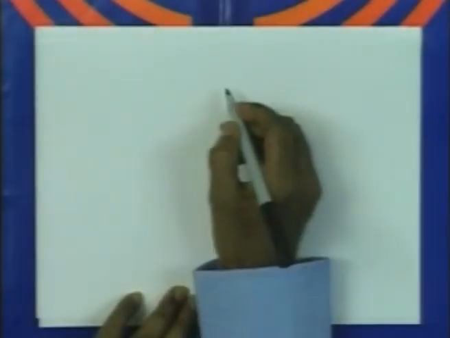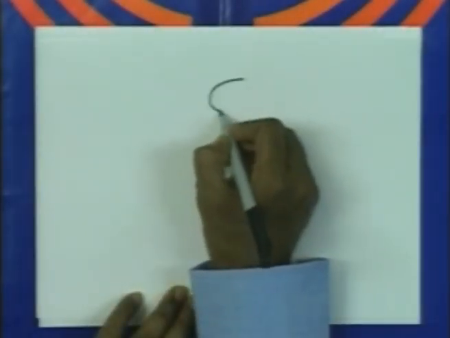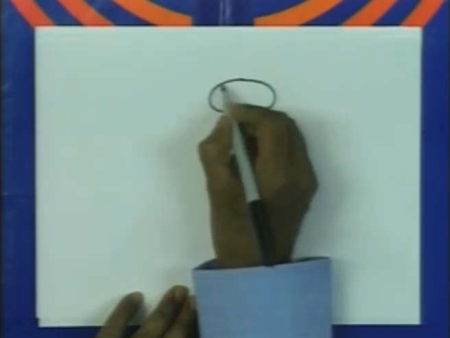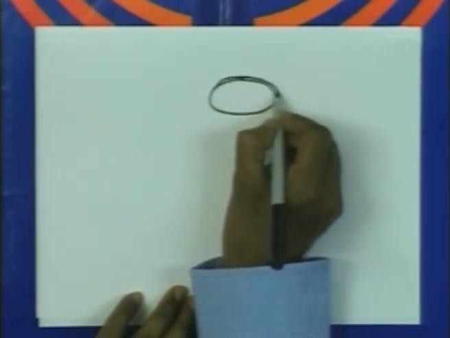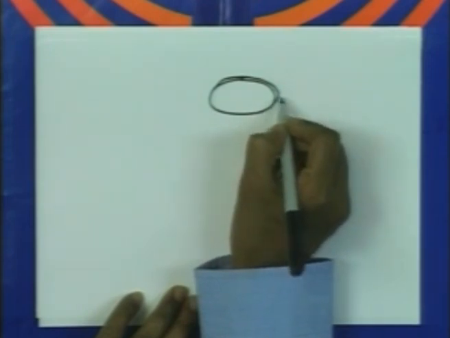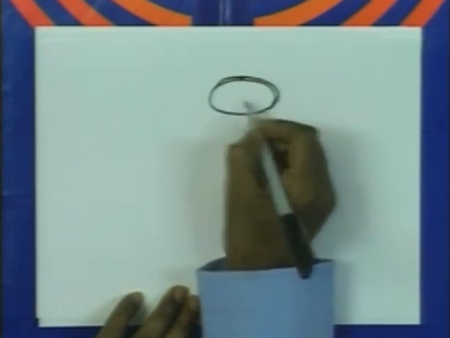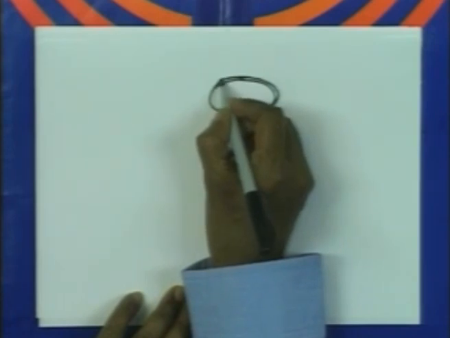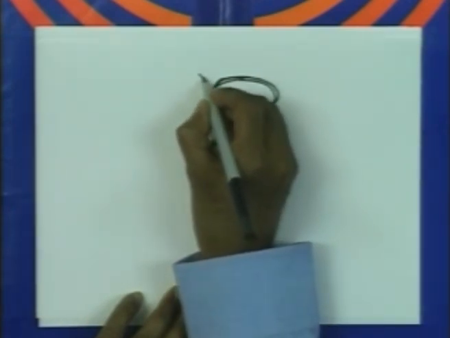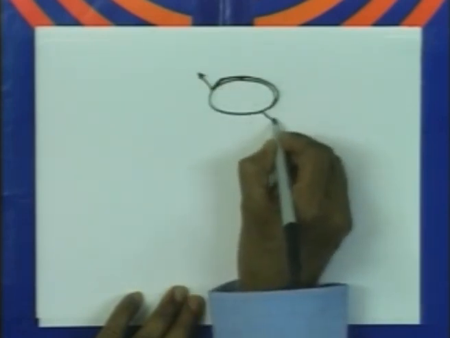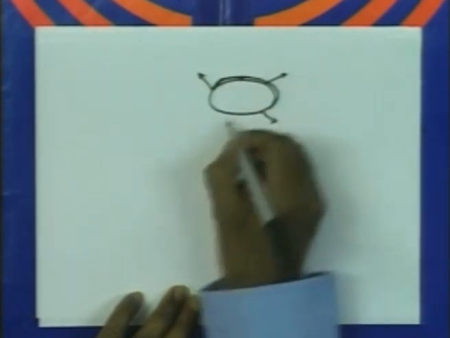If we consider a 2-dimensional body, which you are quite familiar with, consider a thin disc like this. So this disc is subjected to, say, external forces in its own plane.